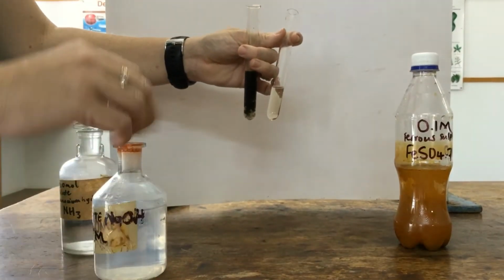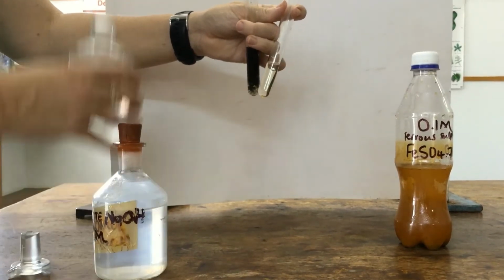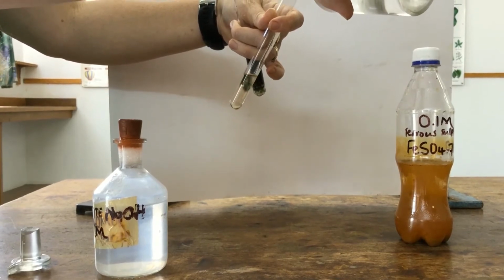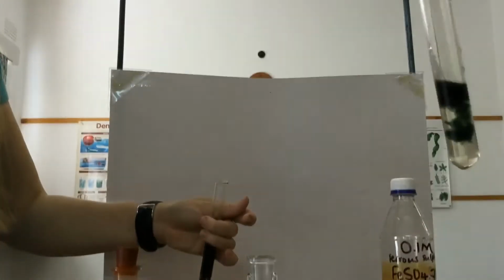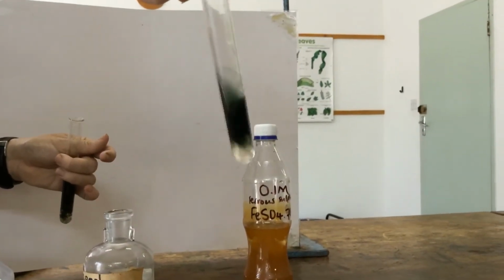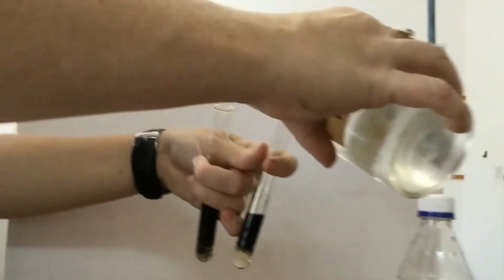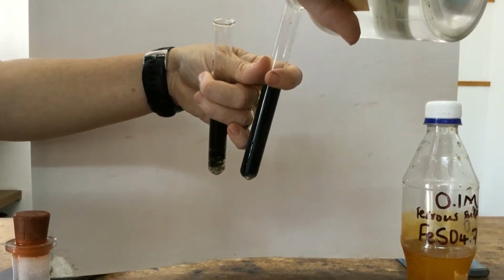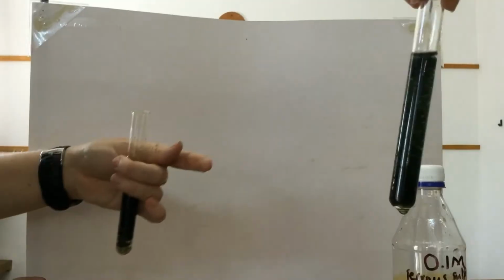That's with sodium hydroxide, and with ammonium hydroxide, again, we see a green gelatinous precipitate. Both of these are insoluble in excess. If we keep adding ammonium hydroxide, the precipitate does not dissolve.